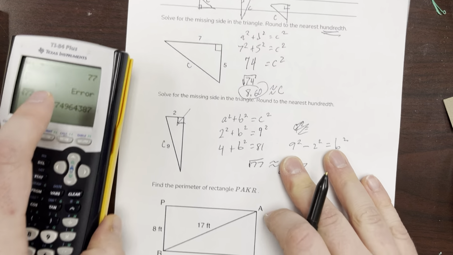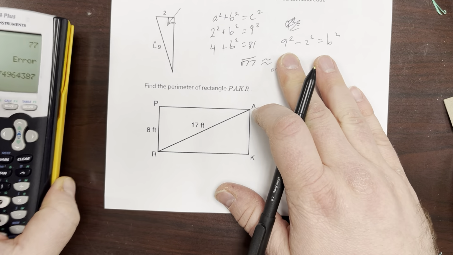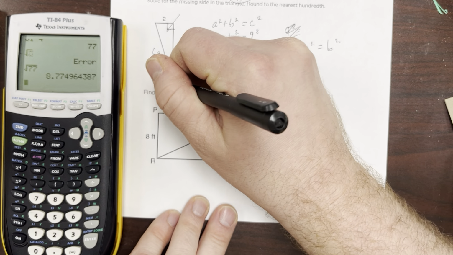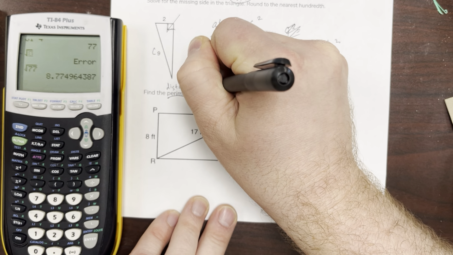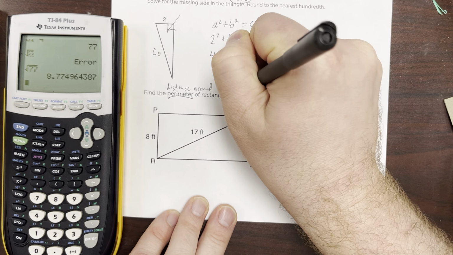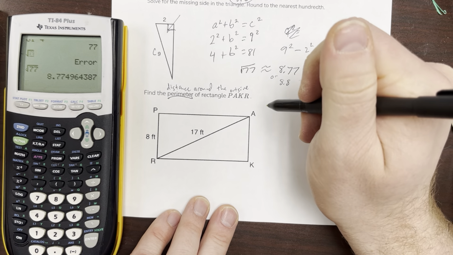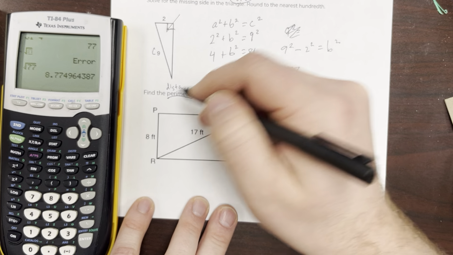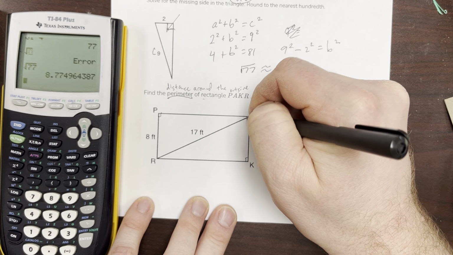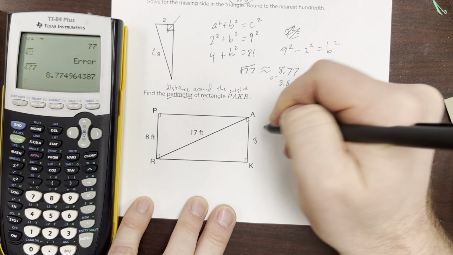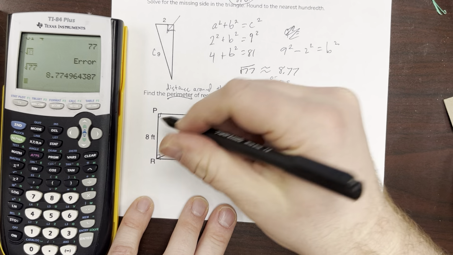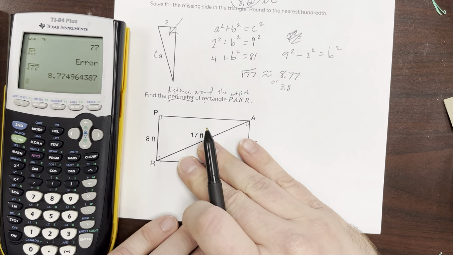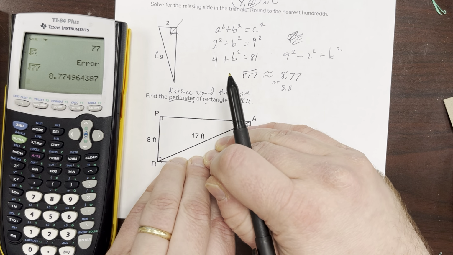All right. I couldn't resist. I threw another kind of challenge question on here. It says, find the perimeter, that means distance around the outside, of PAKR. Okay. So that's the whole distance around the outside. Well, it's a rectangle too, so we know these are all right angles. Well, that's 8, so that's 8, right? Because that's how a rectangle works. So 8, so, oh, we just got to find this thing right here. So if you kind of ignore the bottom triangle here, you could find that side right there.